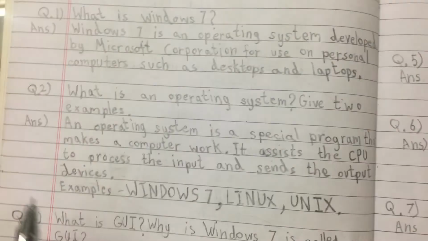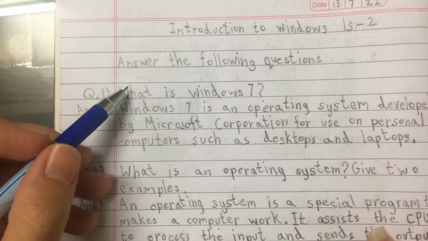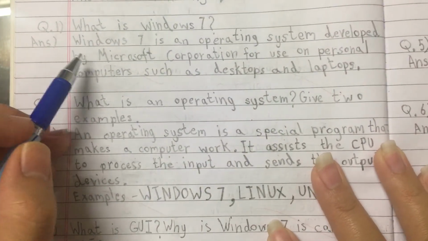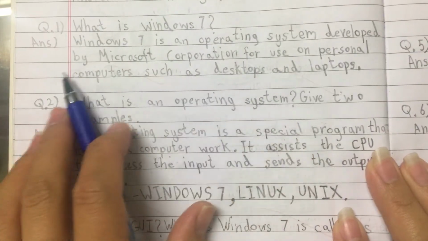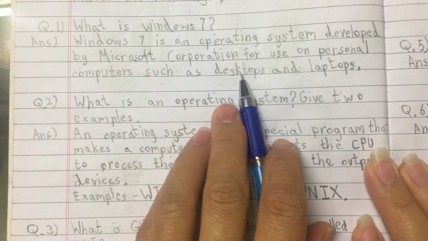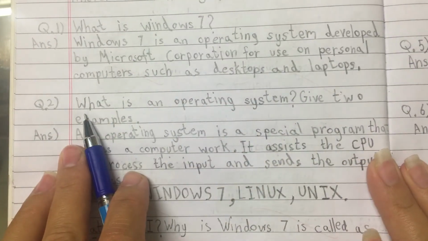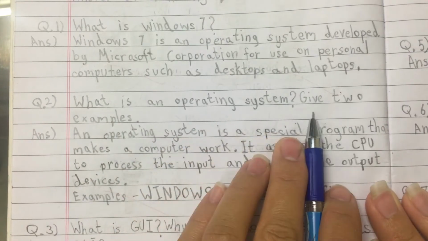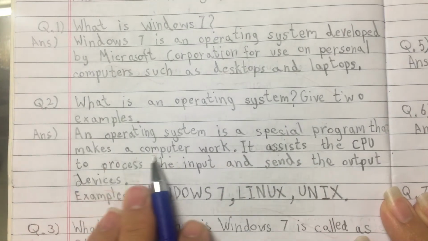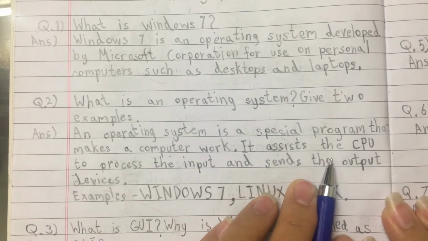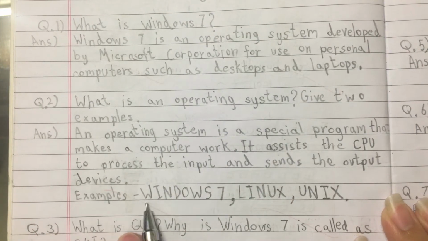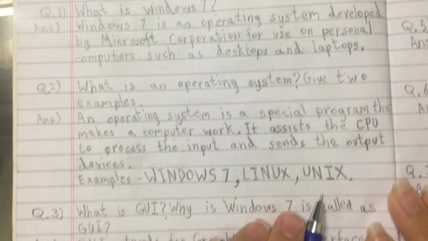So, number 1. What is Windows 7? The answer is Windows 7 is an operating system developed by Microsoft Corporation for use on personal computers such as desktops and laptops. Number 2. What is an operating system? Give 2 examples. An operating system is a special program that makes a computer work. It assists the CPU to process the input and sends the output to the output devices. Examples: Windows 7, Linux, and Unix.